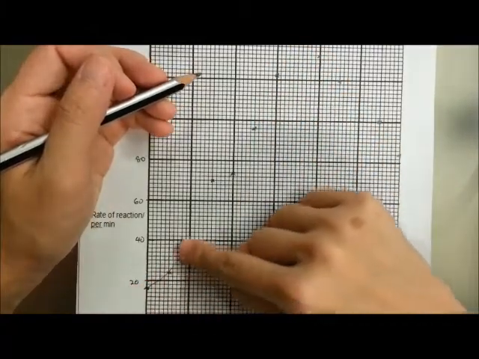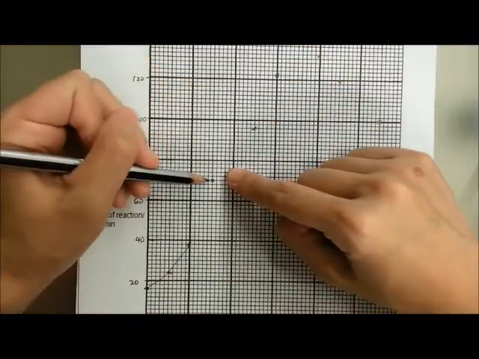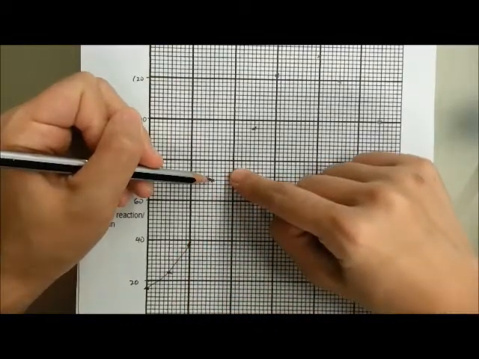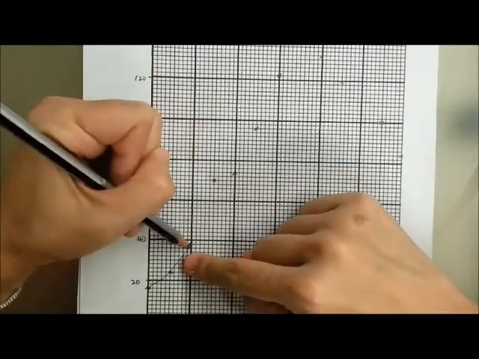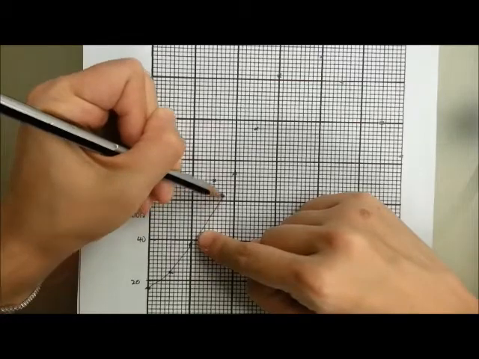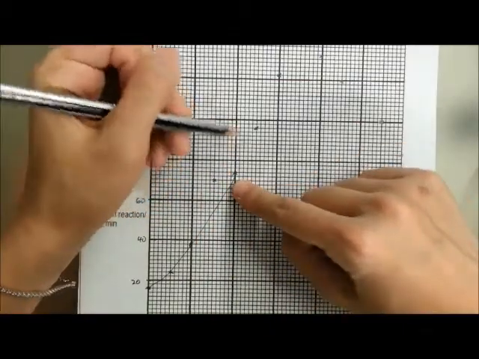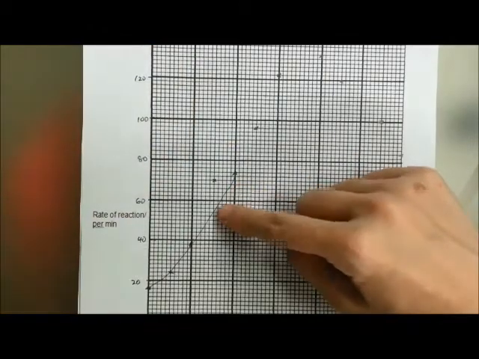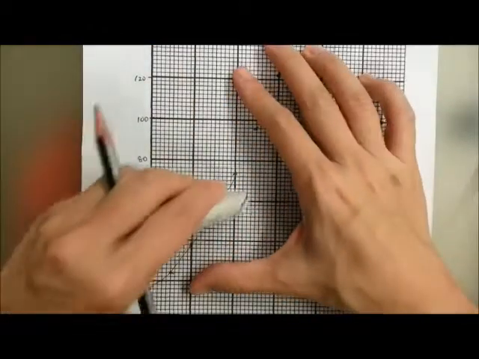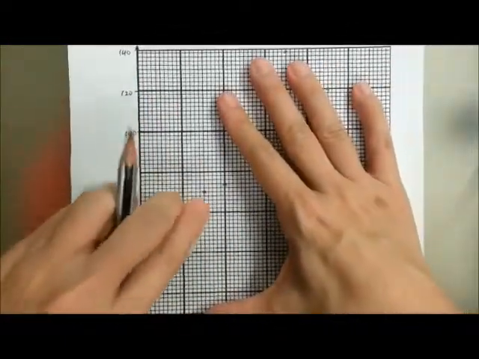So what I'm going to do is skip this point, which most probably is an error, and continue to the next point. If you realize that your curve is a bit out, you can erase it and try to connect it again.